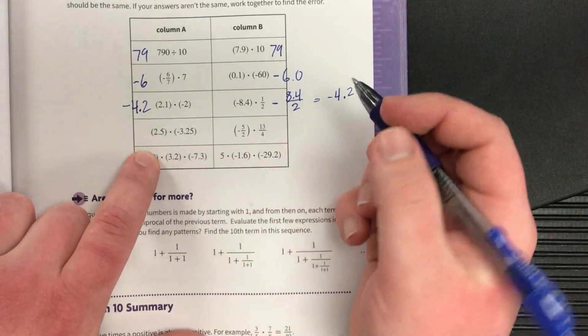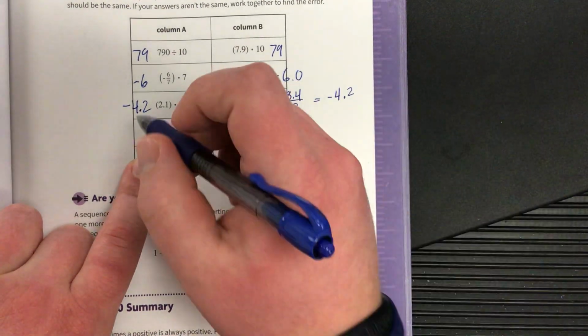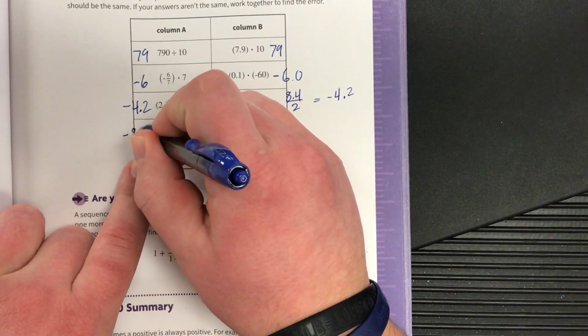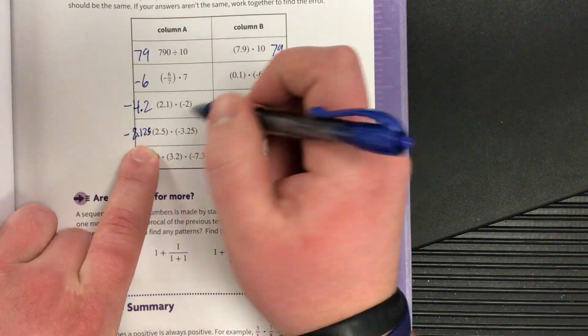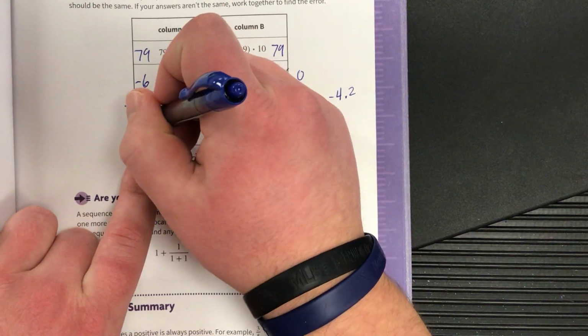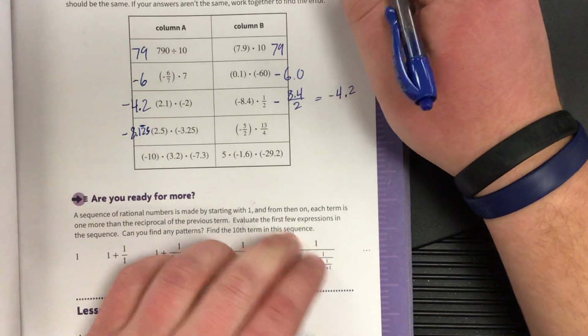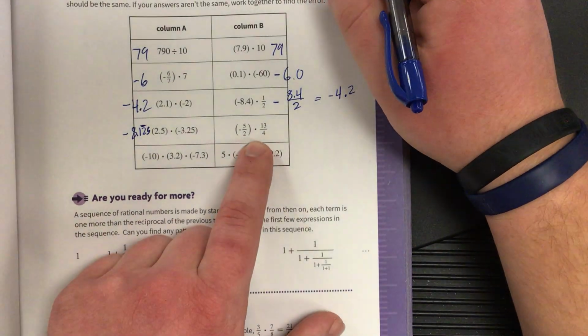Next row, Matt. What'd you get? Negative 8.1 and a 2 repeated. All right, 2 is repeated. I think it should have been, just like the zeros I left there. Yep. All right, and then over here we should have got our fraction. What'd you get, Carson?